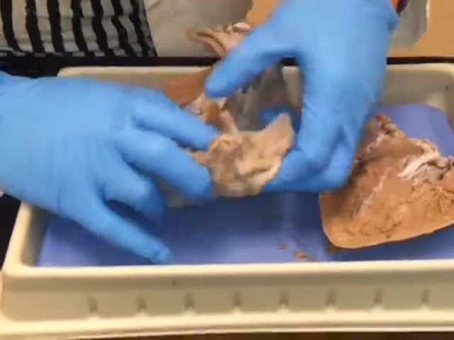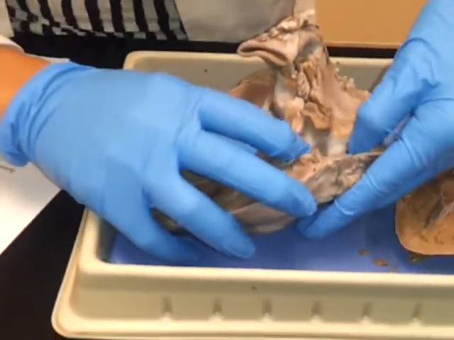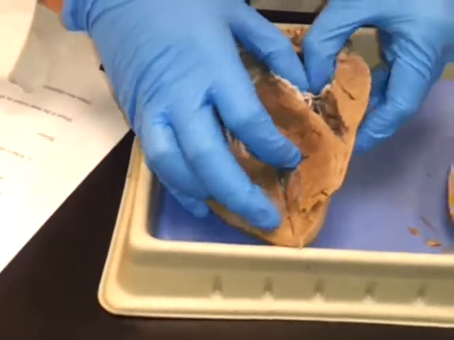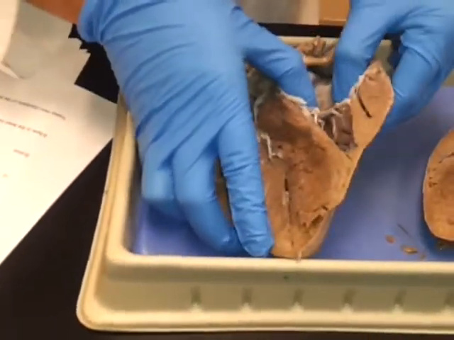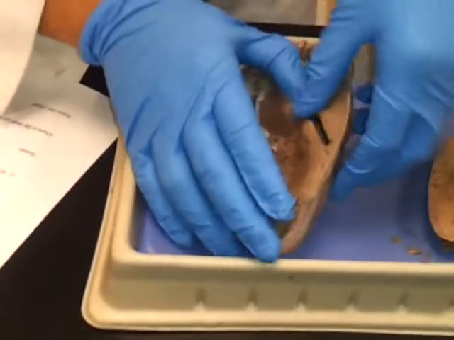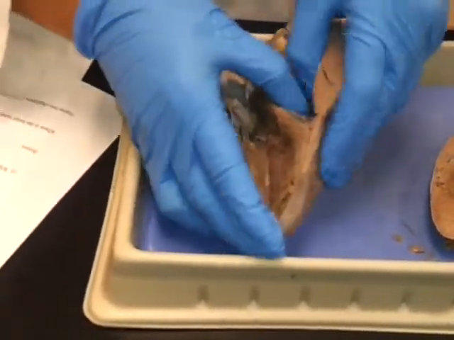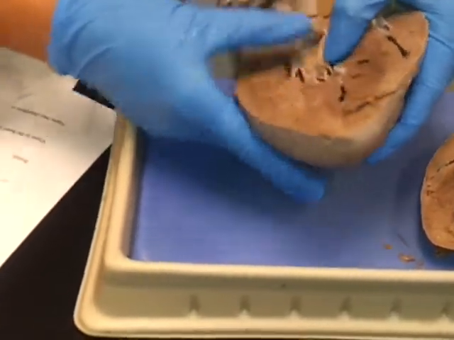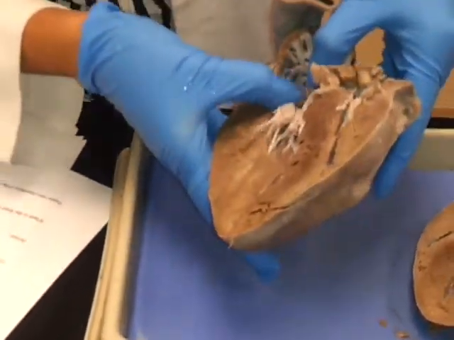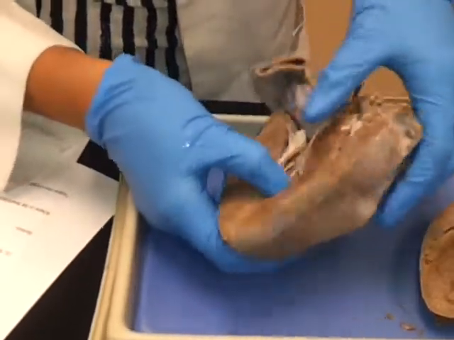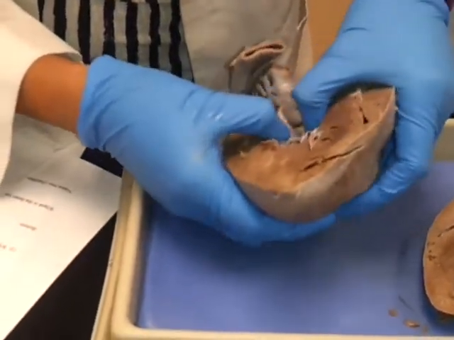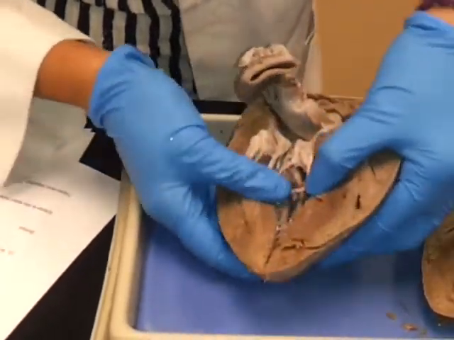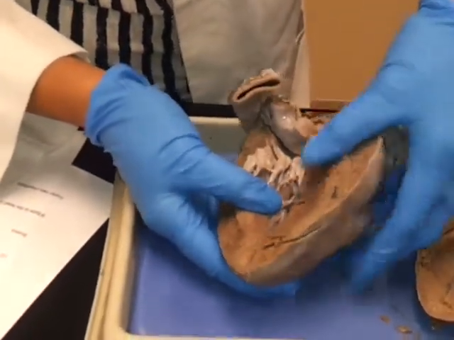Okay, this is just the atrium in there. That's the chamber. And then it opens through the tricuspid valve into the right ventricle, right there. And this would be the left atrium going through the bicuspid or mitral valve into the left ventricle.